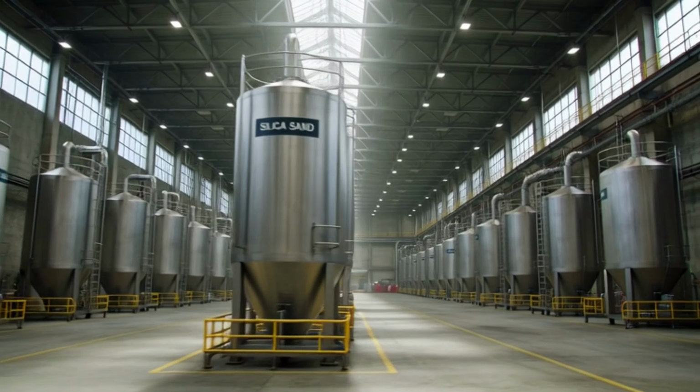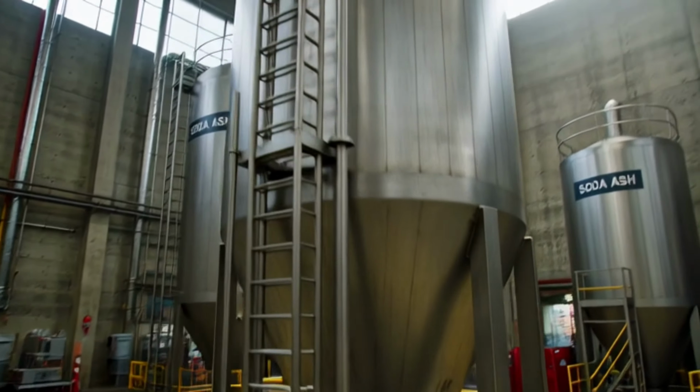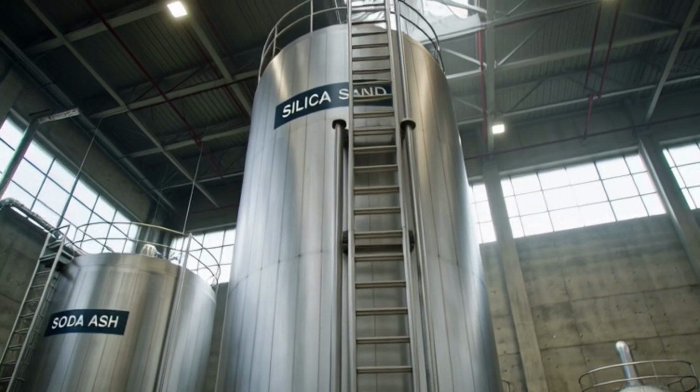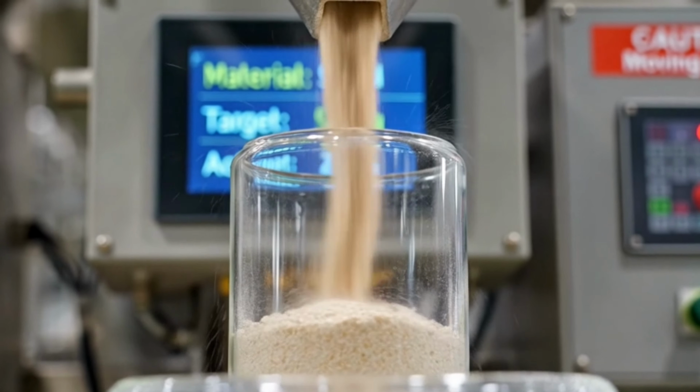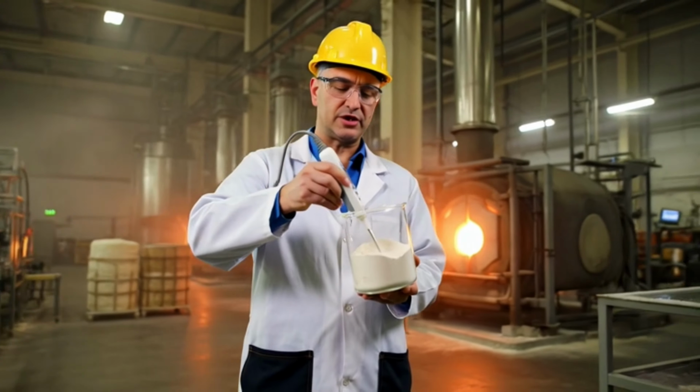The raw materials are stored in large silos inside the factory. Special machines carefully control the quantity of each material. This ensures the glass mixture has the perfect composition.